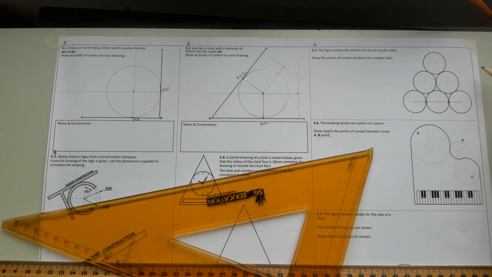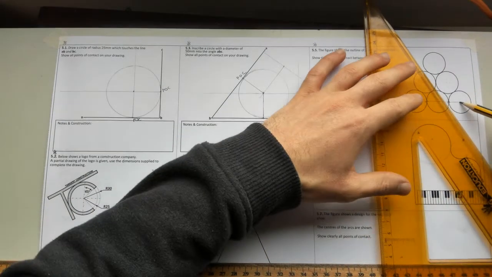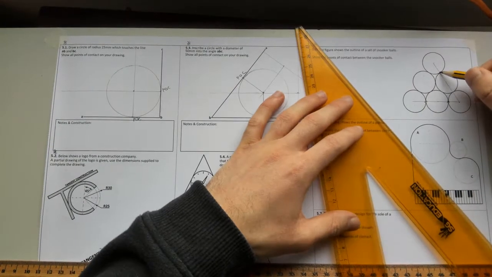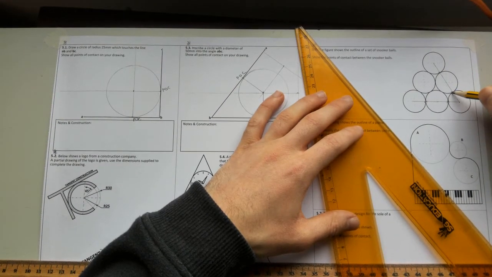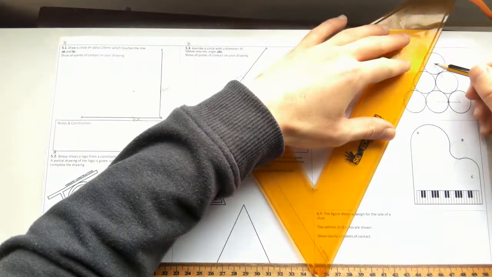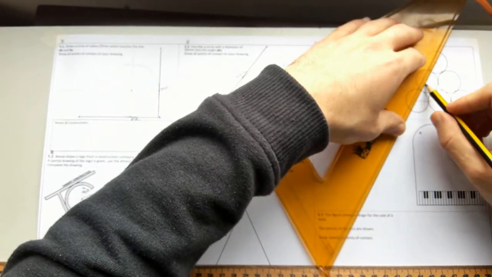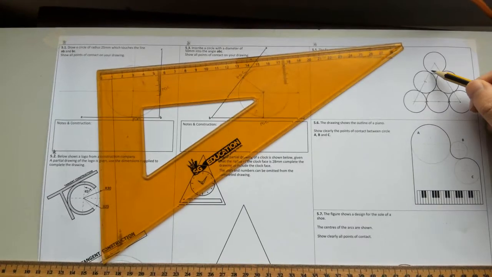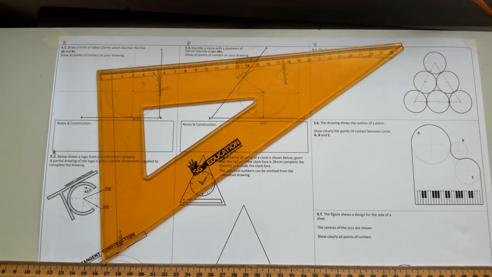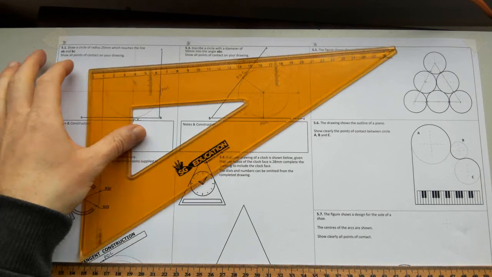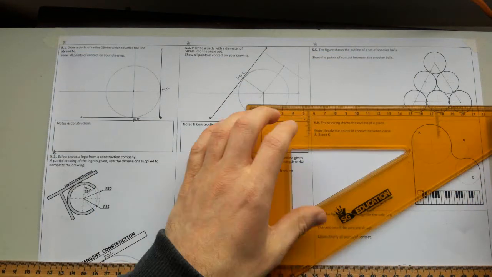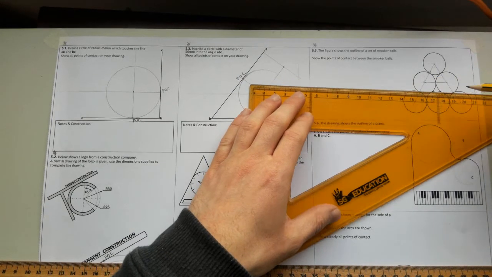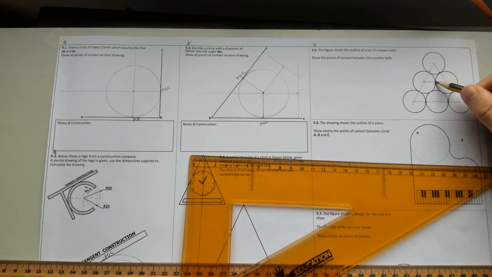So I'll just work around the outside first. So all three of these will line up. So I have a point of contact here and here, and then when I complete the triangle there, I'll have a point of contact here and here. Also, on the second row then, them two are in contact. So I get a point of contact there.